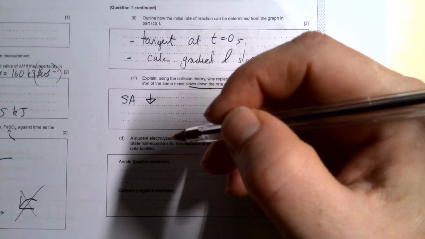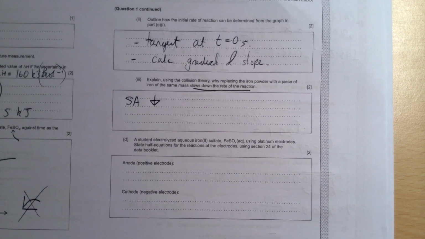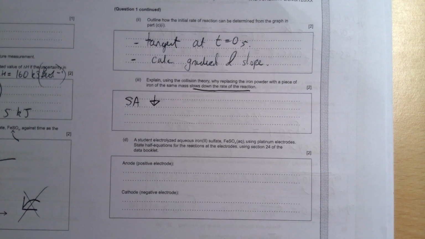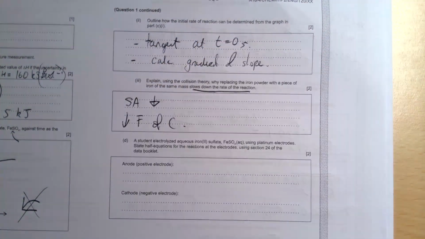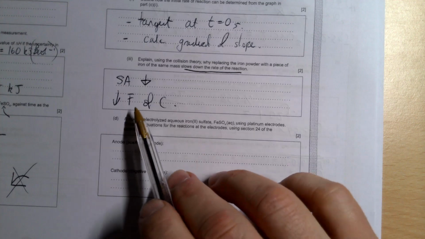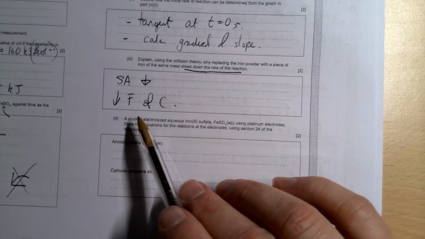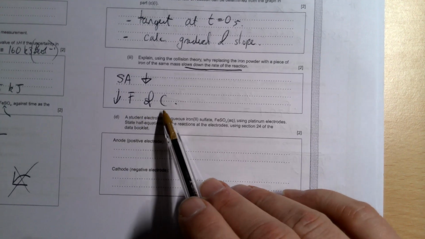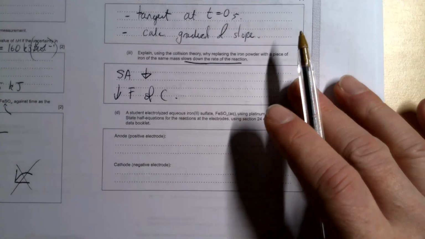And again, year 10 stuff, if you've got a reduced surface area, you reduce the frequency of collisions. You'd write that fully, but you know that stuff. Some people talked about activation energy, some people talked about energy of collisions, frequency of successful collisions. Just stick to the frequency of collisions, or the collisions per second.